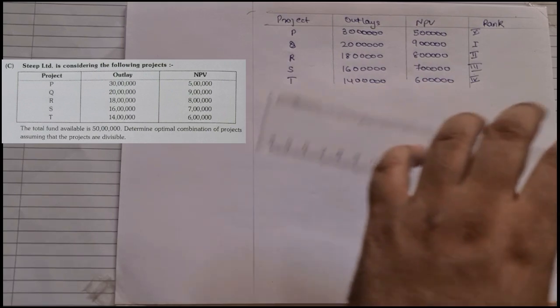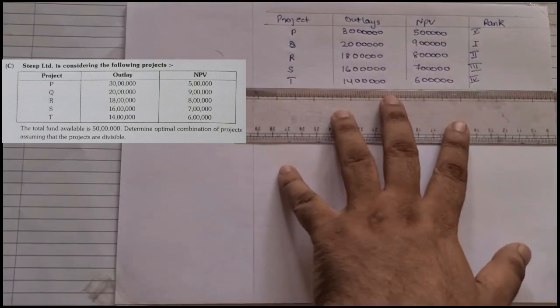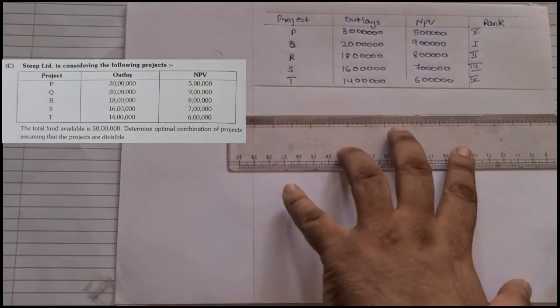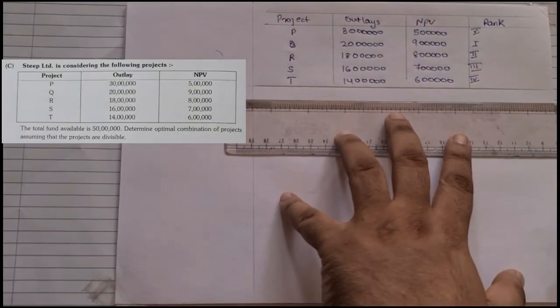Now I'll close this table and make option-wise columns.